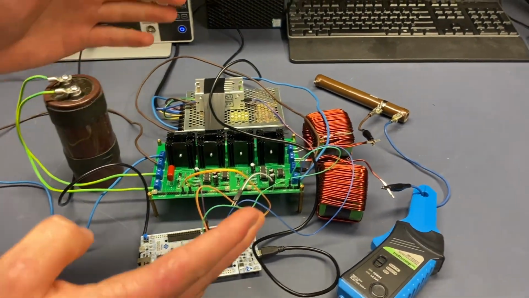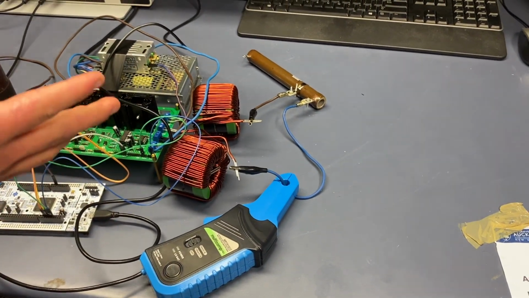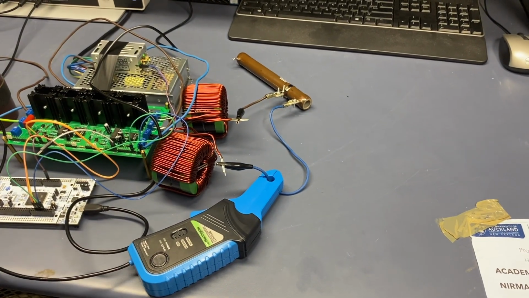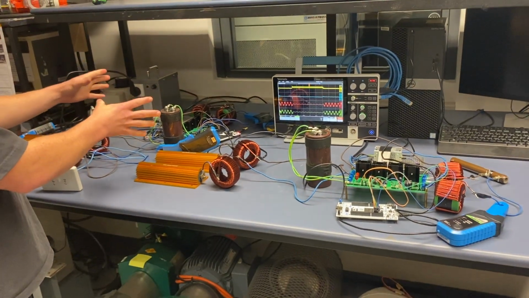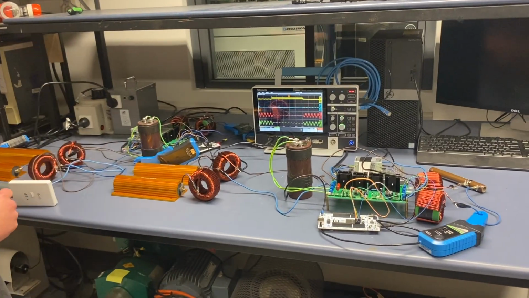On the AC side, we have these filter inductors and then our load resistor, which we have set to a value to match our filter. And the second terminal over here, which is another load terminal, is exactly the same as this terminal here.